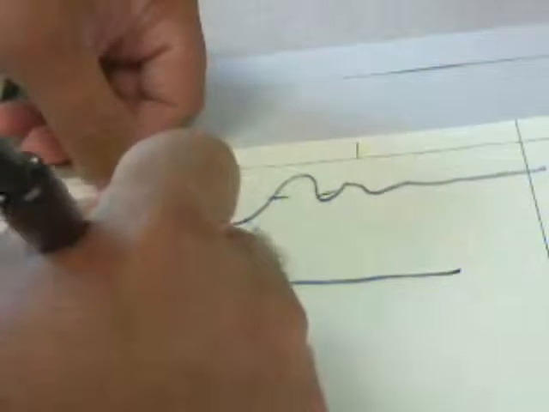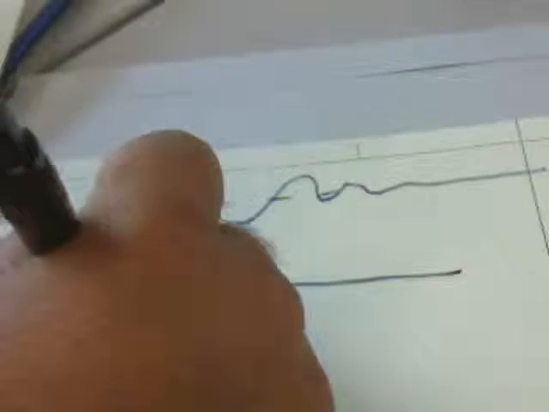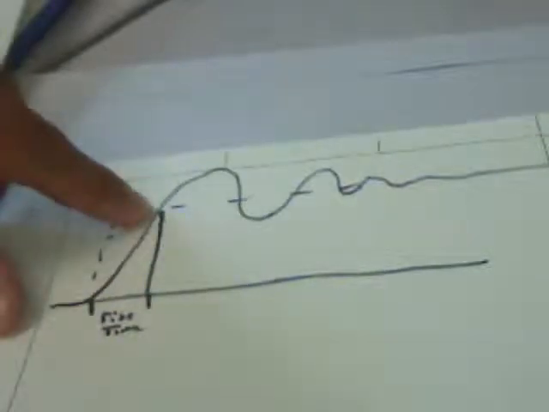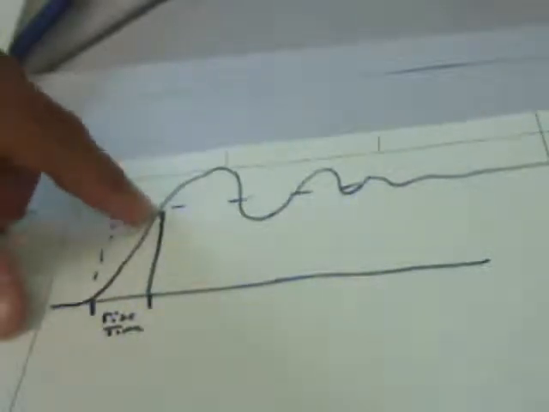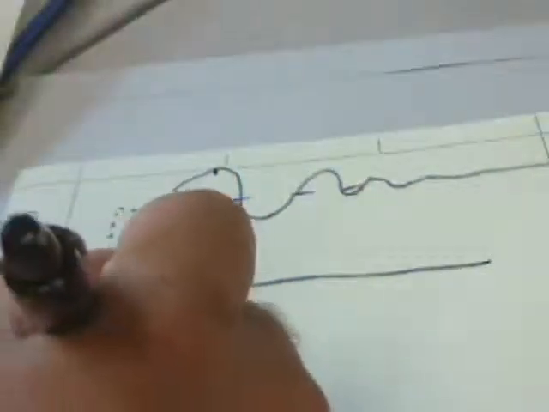So the rise time is from this point to this point, from the time that the step is incurred until it actually crosses the amplitude level of the step. The second thing is the peak time, which is how long it takes to actually reach its maximum value. So the peak time is from here to here.